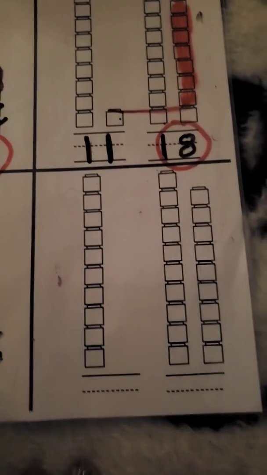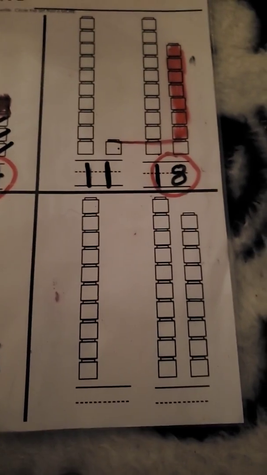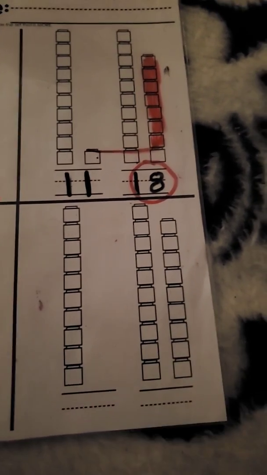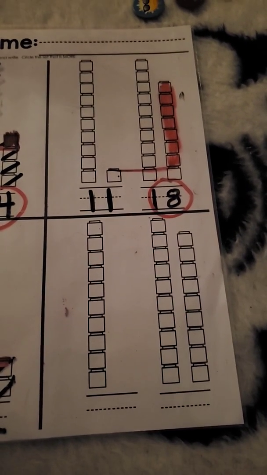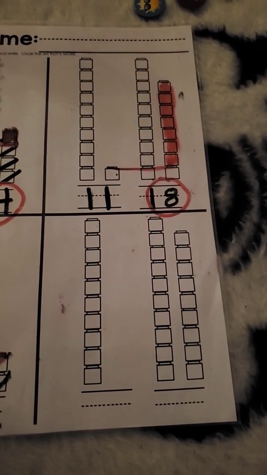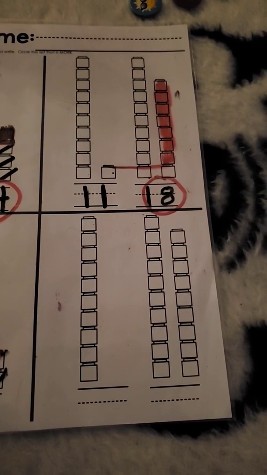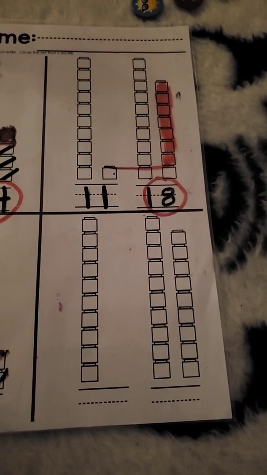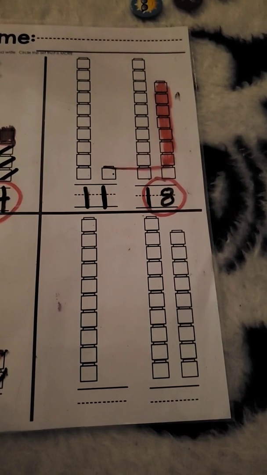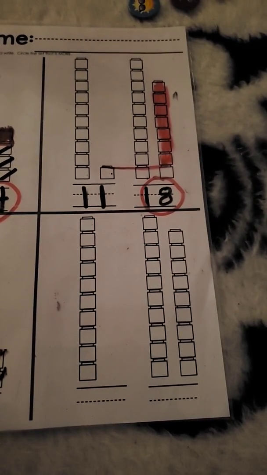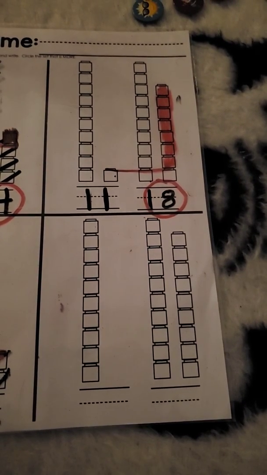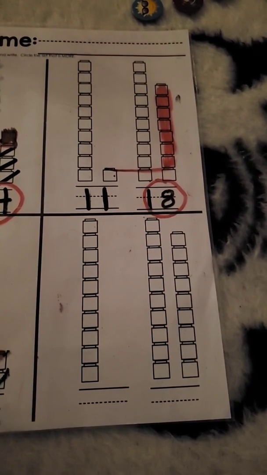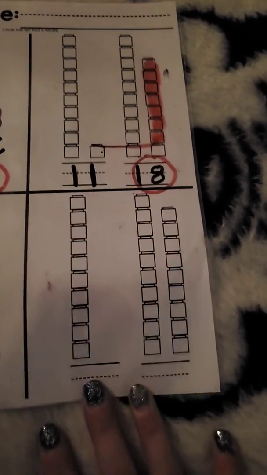All right, guys, we're going to go to our last one right here. I want you to go ahead and try this one by yourselves. I will give you a few seconds to go ahead and try it, and then I'll do it with you. So go ahead, give it a try. Okay, we're going to see if you were able to do it, okay?